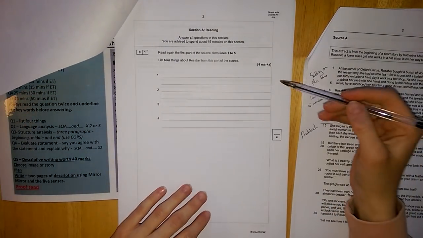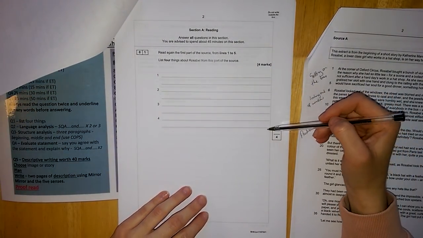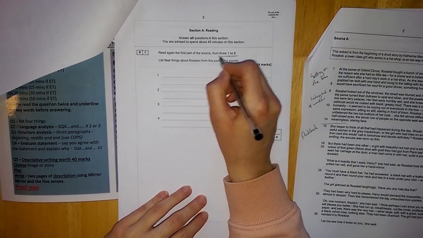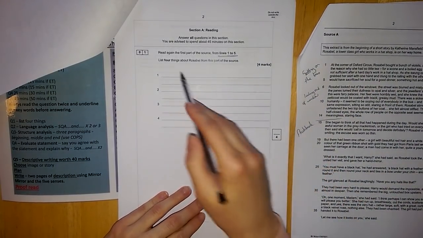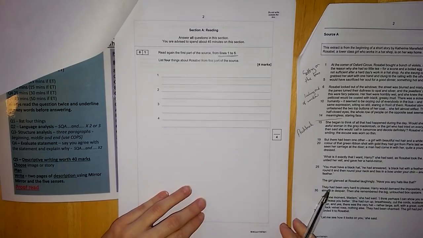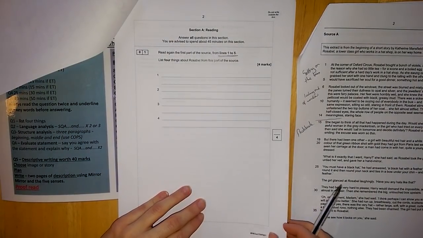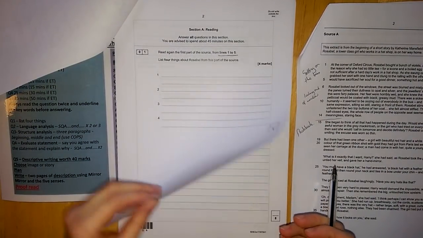Then, as you know, question 1, only worth 4 marks, list 4 things. This is from the lines specified and 4 facts, so 1 per line. There's no inference needed. This is a nice question to warm us up for the exam.